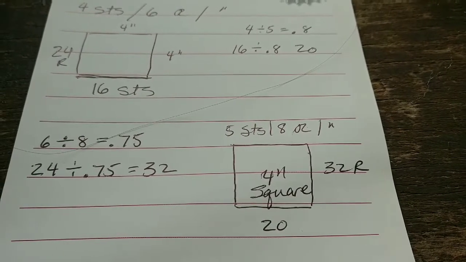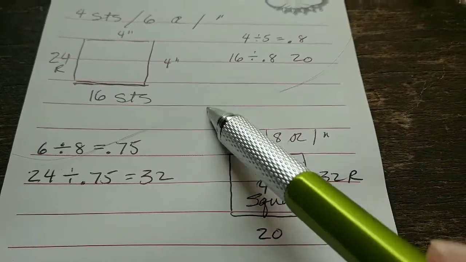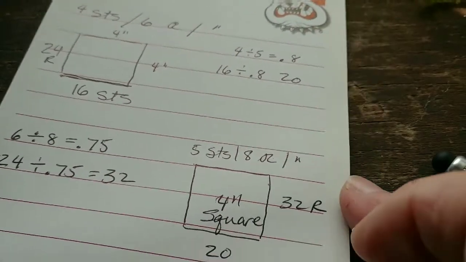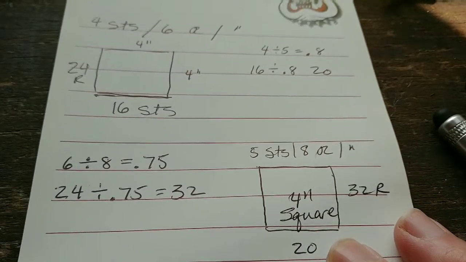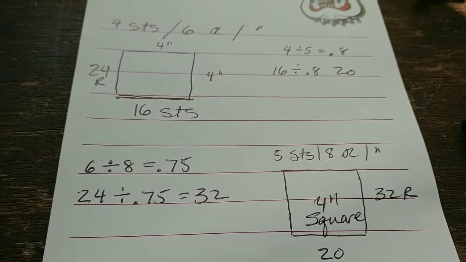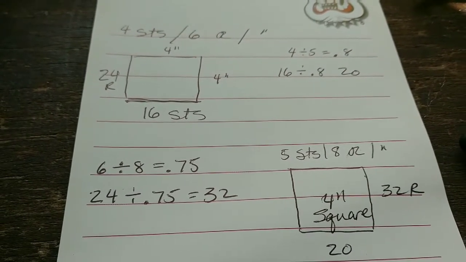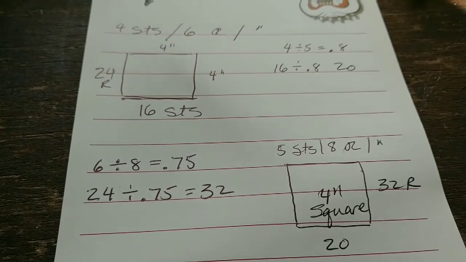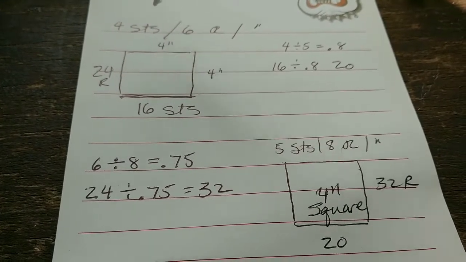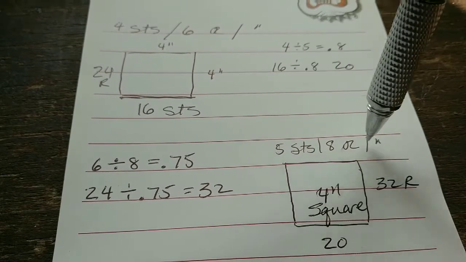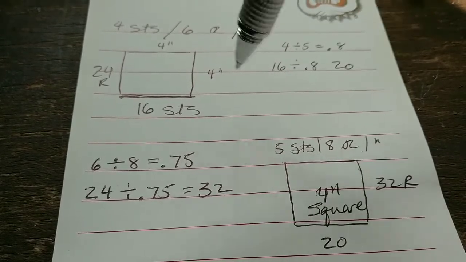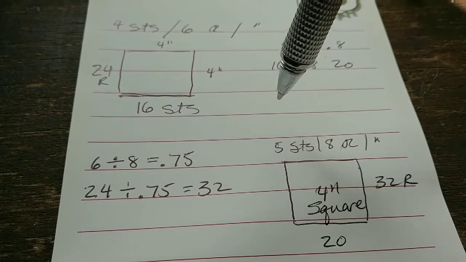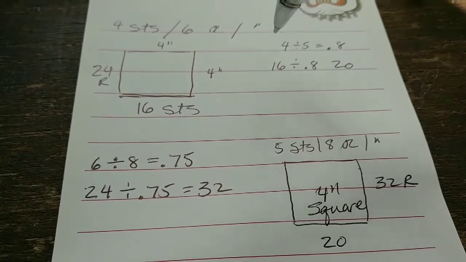Now here is where it gets interesting and why it's helpful. We're only using 4-inch squares because they make it easy to see that this is true. If you need to change gauge because the pattern is written in this gauge, but you are getting some other gauge, for example this one, here is something that works very, very well for changing your stitch and row counts.